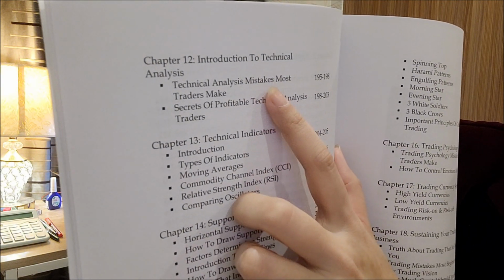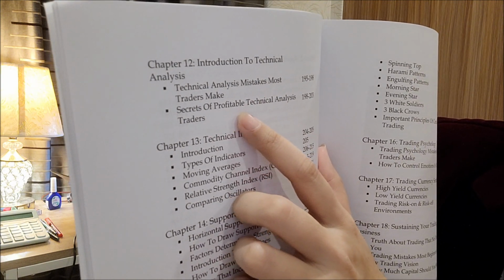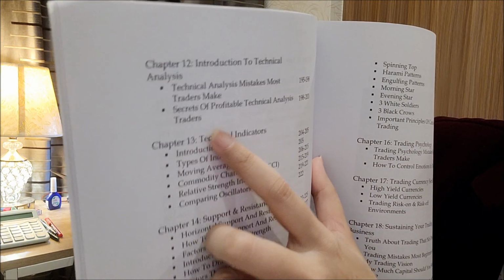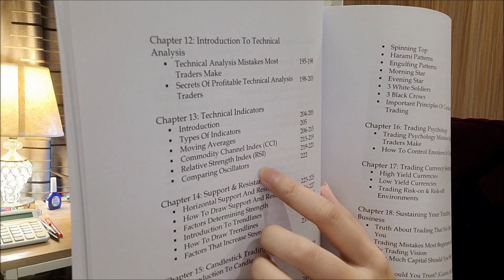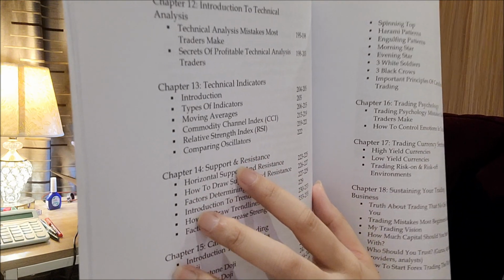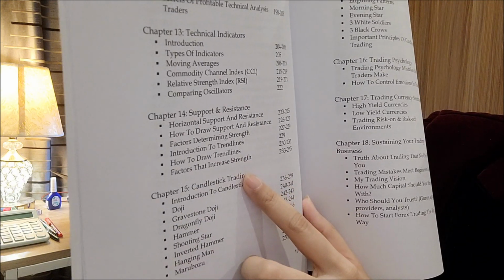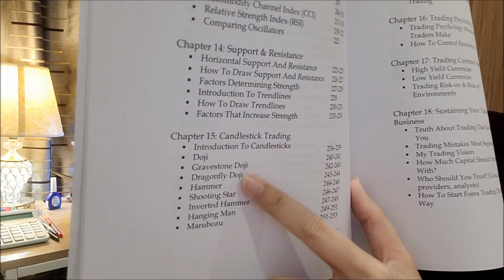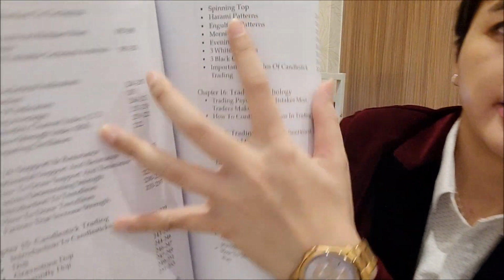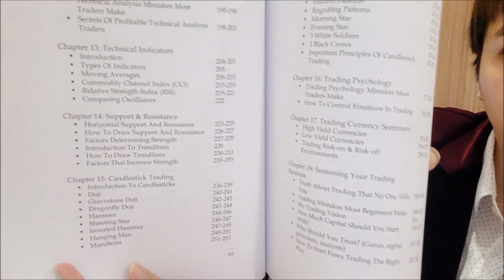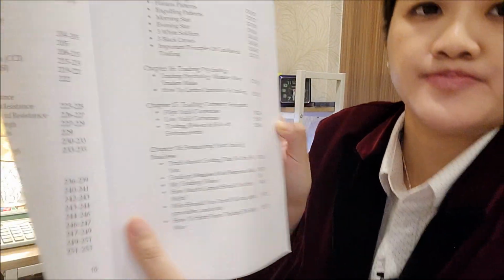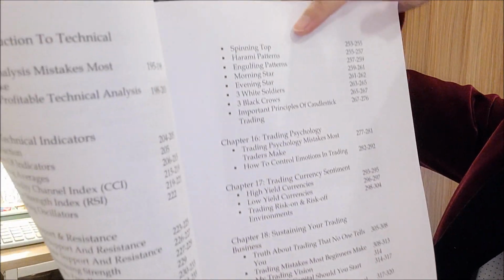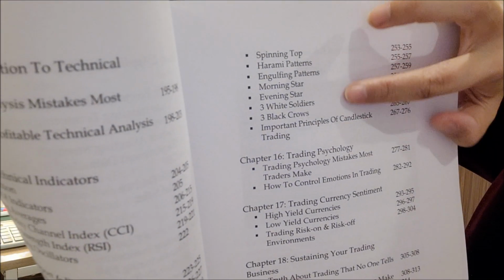So basically, I go through the basic stuff first, technical analysis mistakes most traders make, secrets of profitable technical analysis traders, and then I'm going to go through the technical indicators, all right, and then I'm going to compare the oscillators, then support resistance, all right, then candlestick trading, the different patterns here as well. Again, you can pause and read, okay. And then the next page are the rest of the candlesticks.